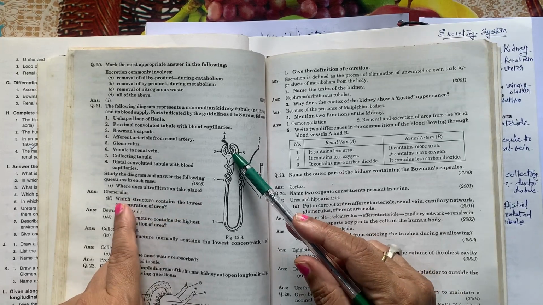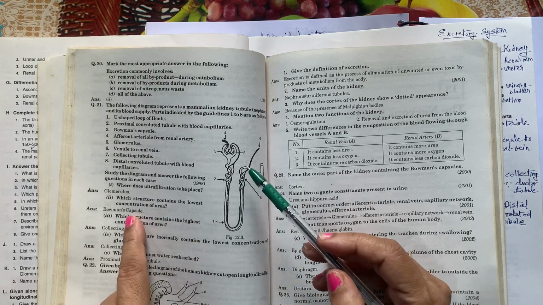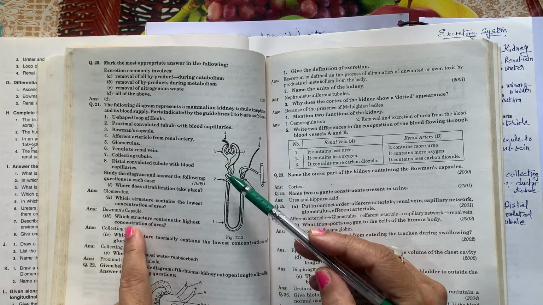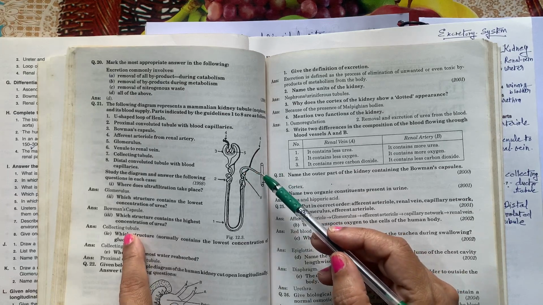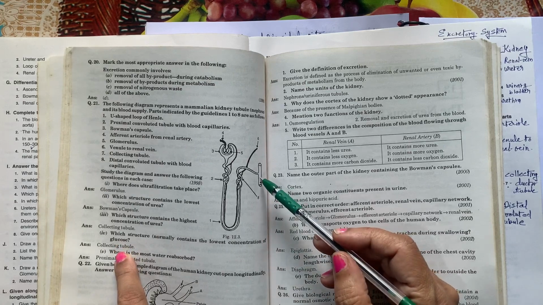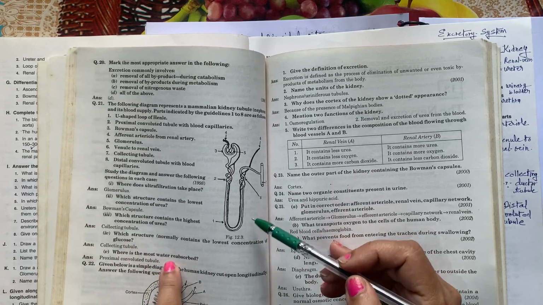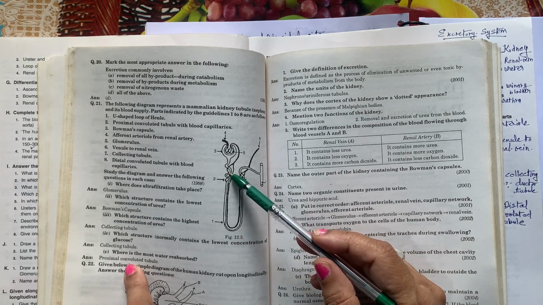It takes place in the glomerulus. Which structure contains the lowest concentration of urea? Bowman's capsule. Which structure contains the highest concentration of urea? The collecting tubule. Which structure contains the lowest concentration of glucose? It is the collecting tubule. Where is the most water reabsorbed? It is in the proximal convoluted tubule, this one.